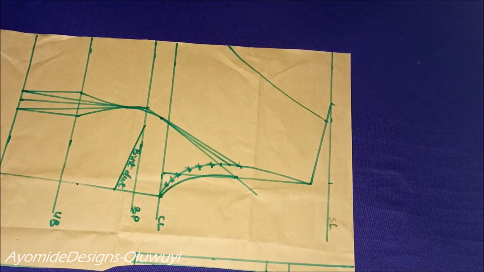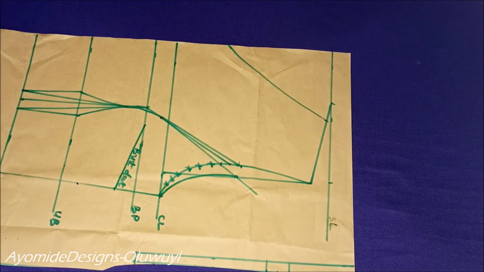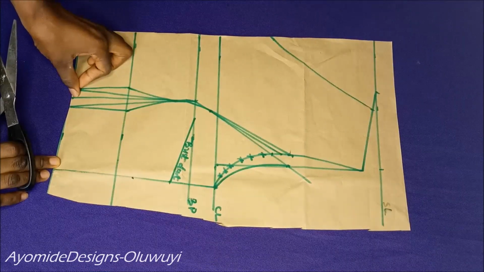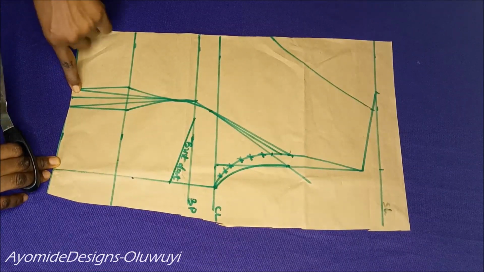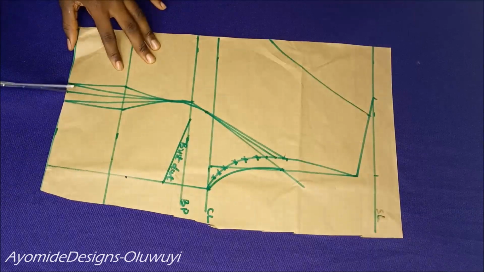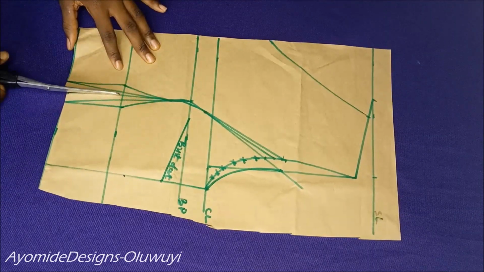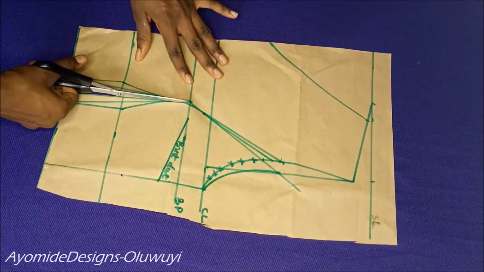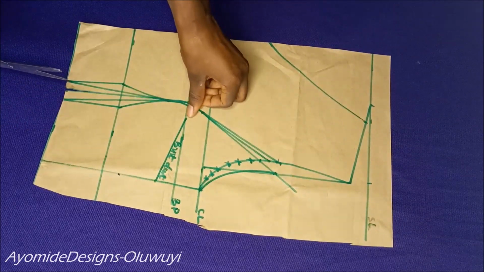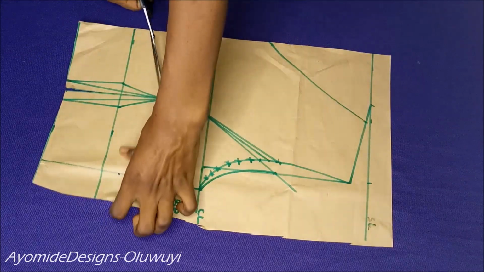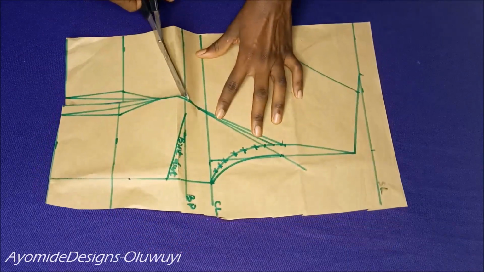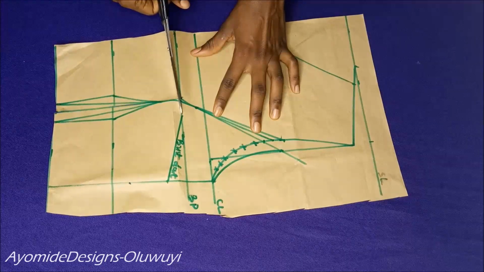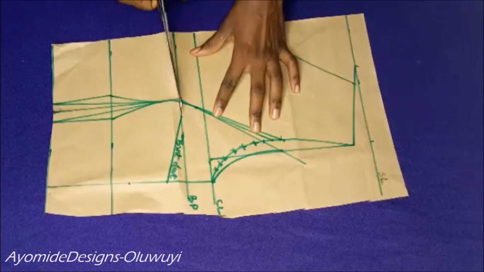The next thing I'm doing, guys, is to transfer my bust dart to the waist, and in order to do that, you would have to slash open that line that runs through that 4 inches. So I'm just going ahead to slash it open up until my bust point line, and when I get there, I'm also going to be slashing that line that stops just before my bust dart. This allows room for more fullness and allows you to close your dart properly.